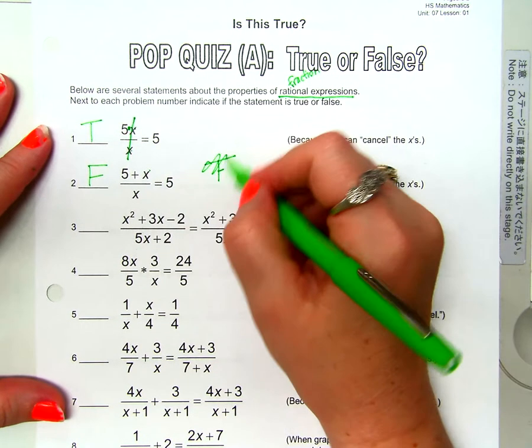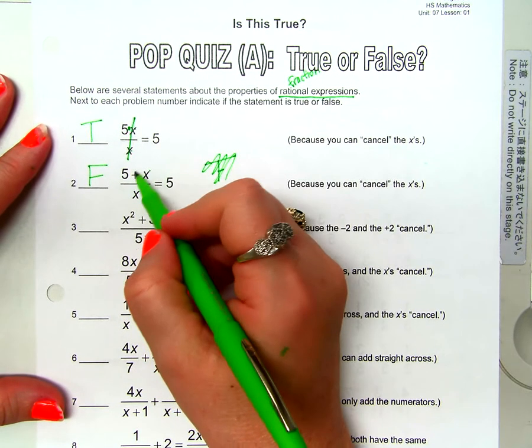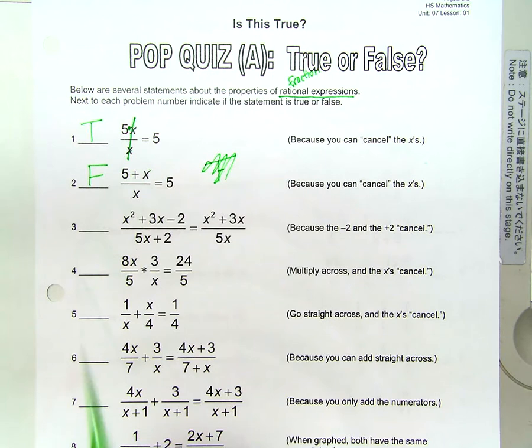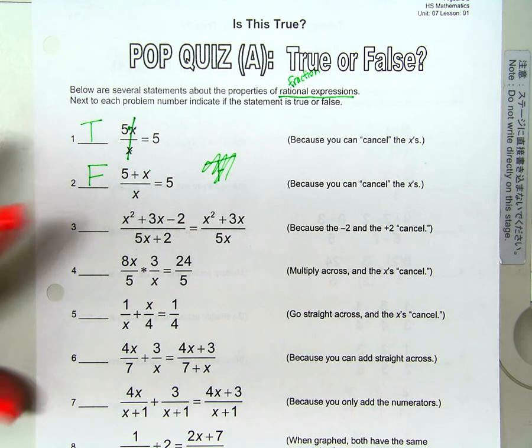I can tell you again why it's false. Because this x is part of this number. It's being added or subtracted to part of that number. It's not a factor of that number. It's not something that's being multiplied. Correct. Okay? All right, let's look at number 3.